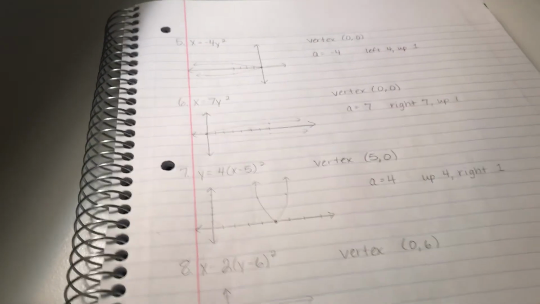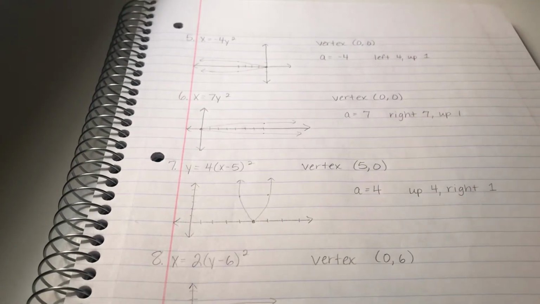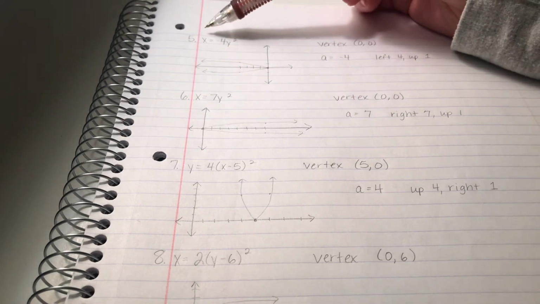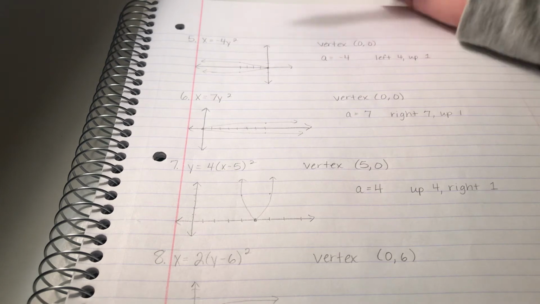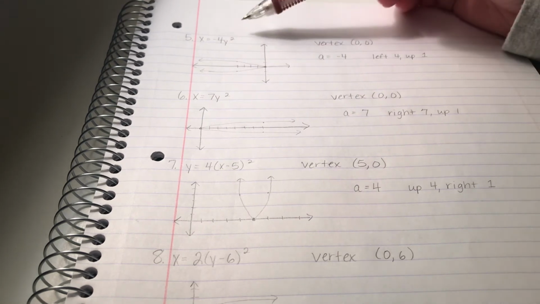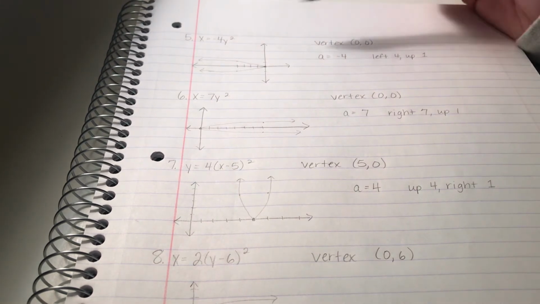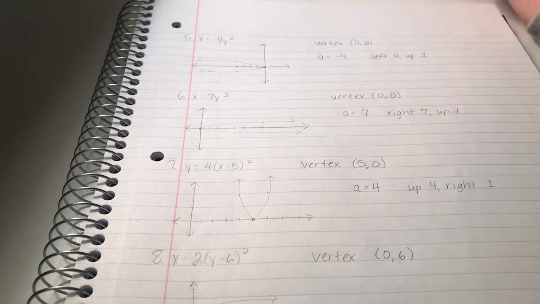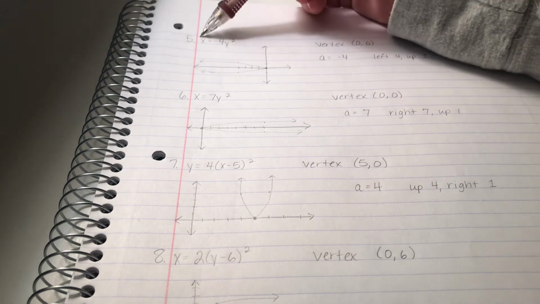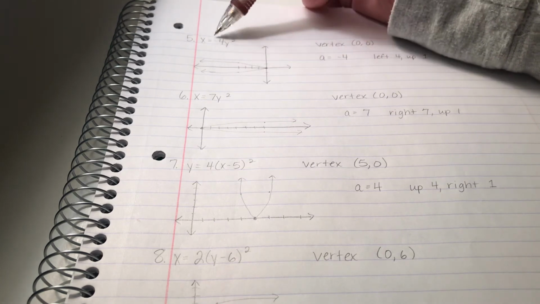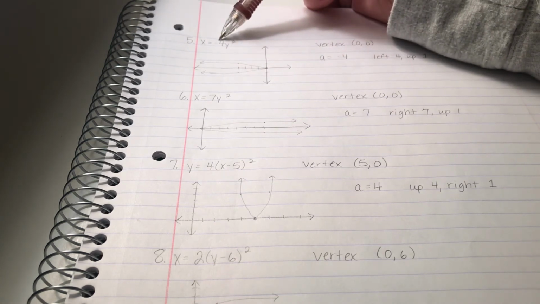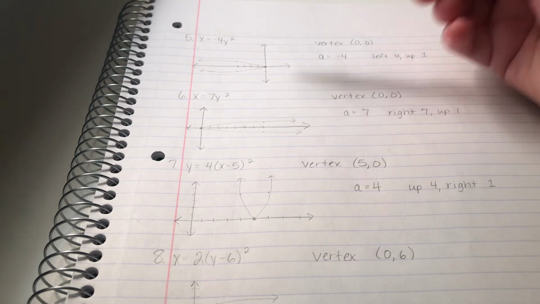I have one more page of examples for you, 3 or 4 more, and that's it. Number 5 asks us to graph x equals negative 4y squared. Again, there's no h or k, so our vertex must be located at the origin, so we plot that point first. Since this is x equals, it's either going to open to the left or to the right. We check to see that this 4 is negative, so that means it opens to the left.